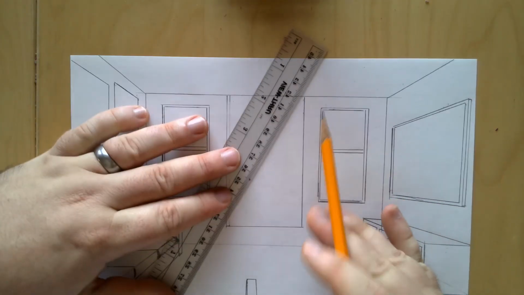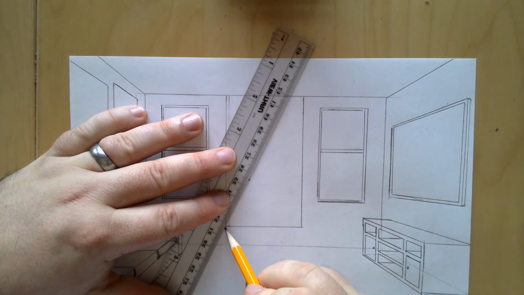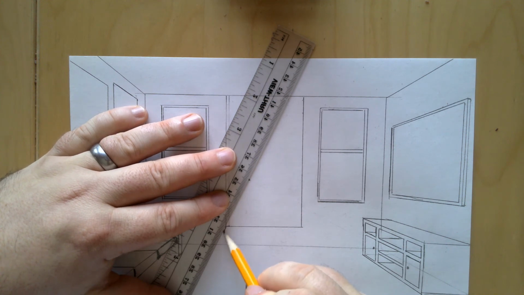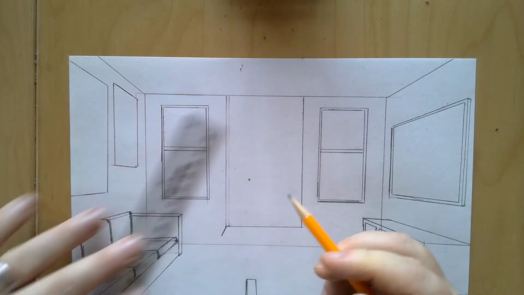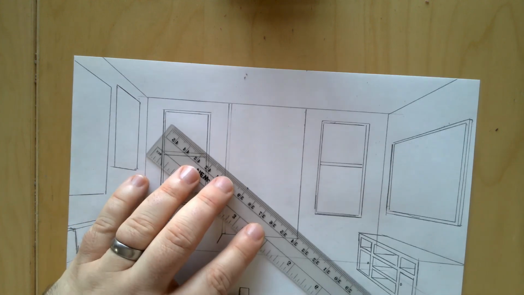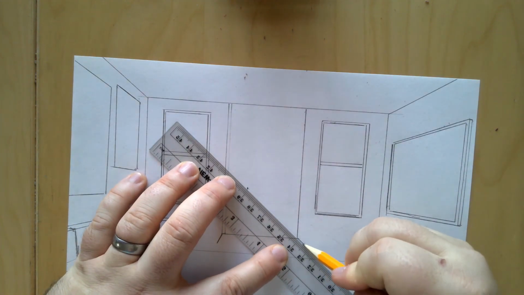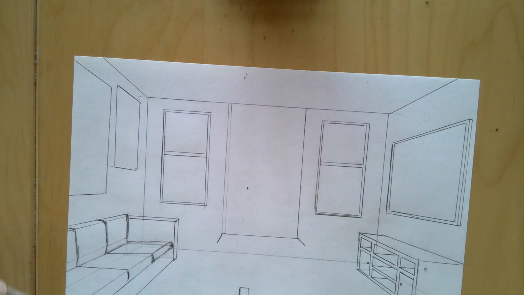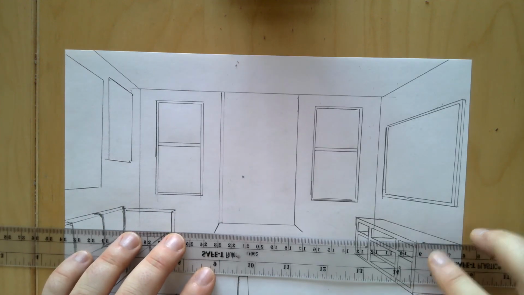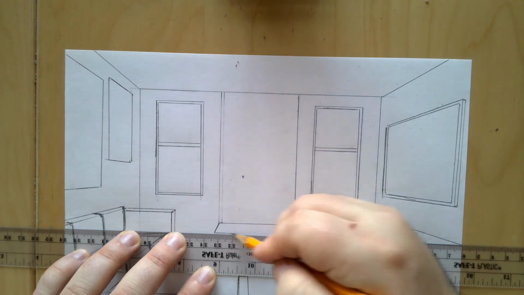So for those bricks on the bottom, right where that bottom line is, I'm going to match this line up to the vanishing point. I'll draw a line straight across.